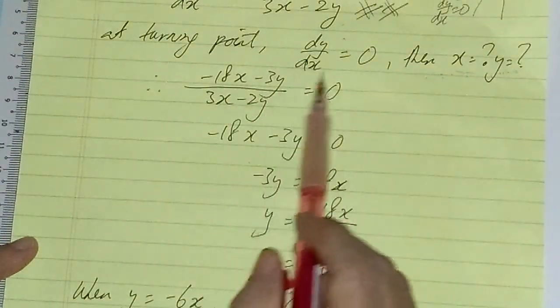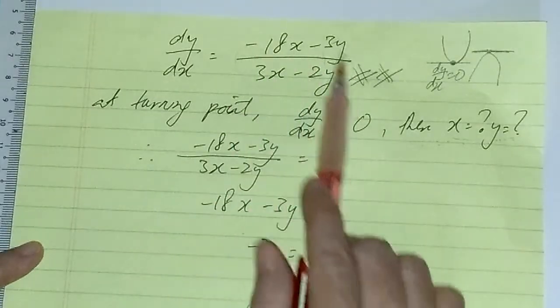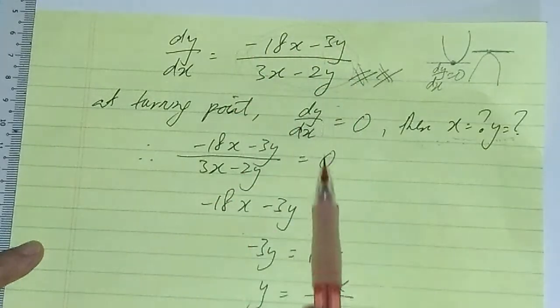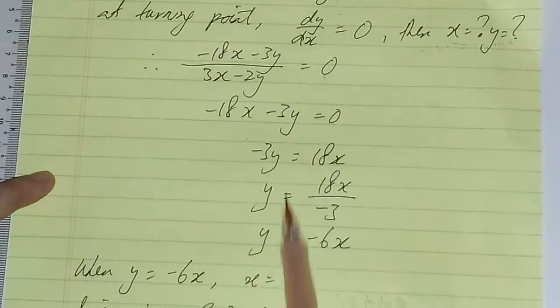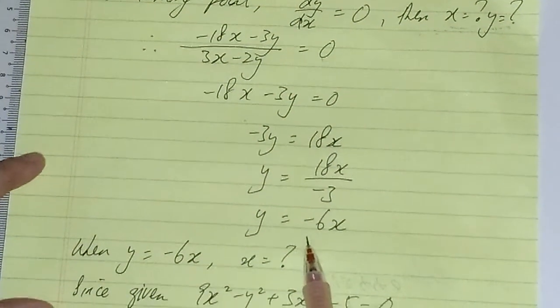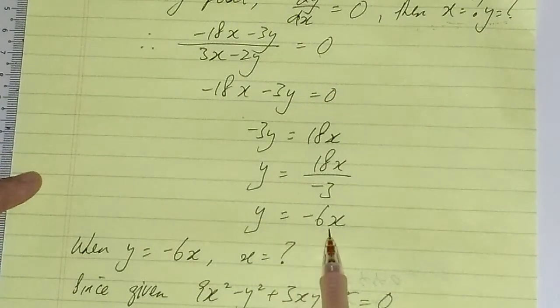So dy/dx equals 0. We have found dy/dx, and for a turning point, this term will be equal to 0. So just tidy up the maths. Okay, cross multiplication, we get y equals minus 6x.